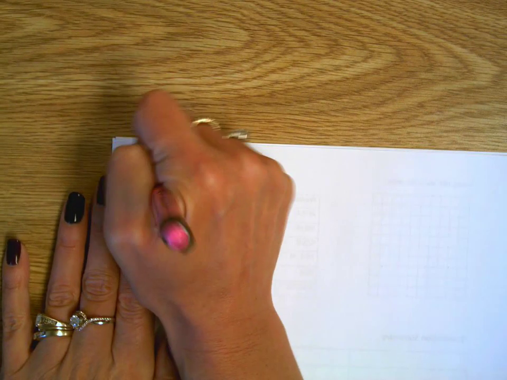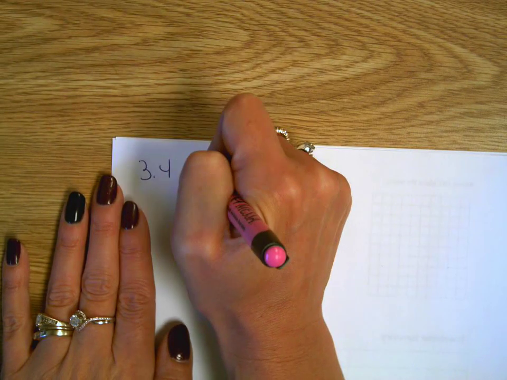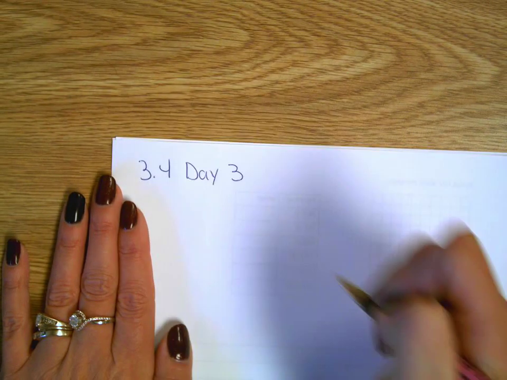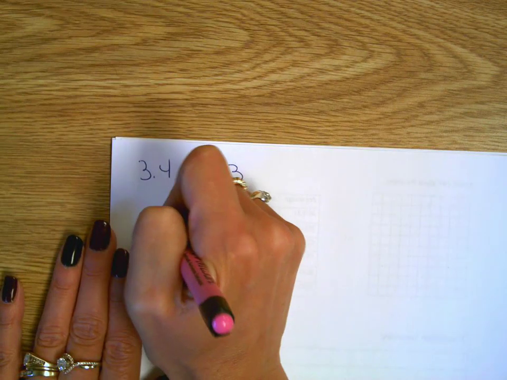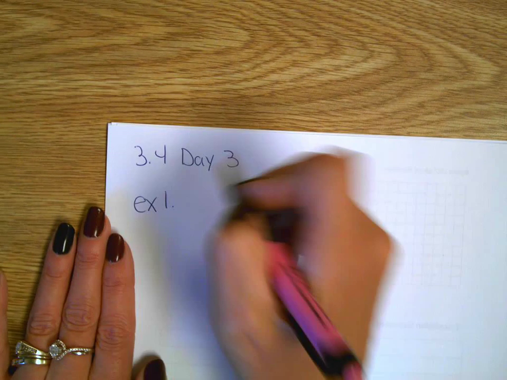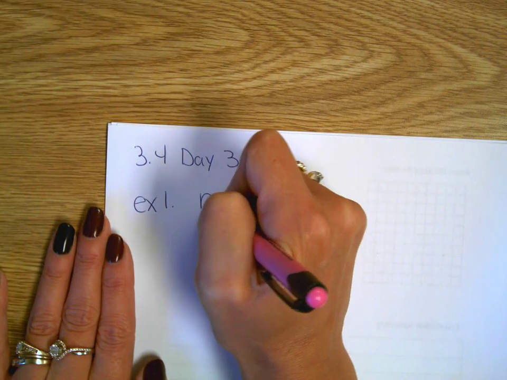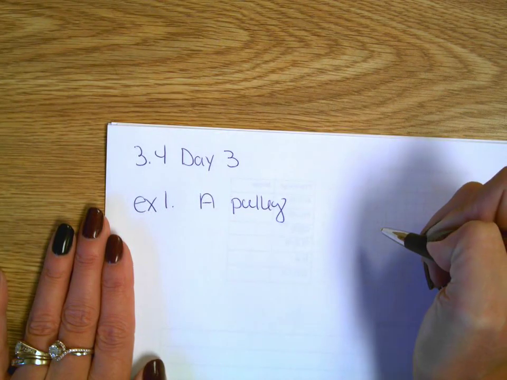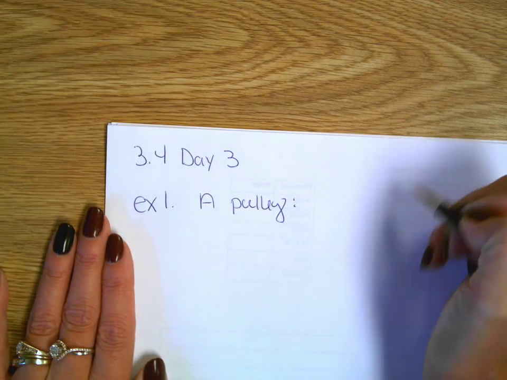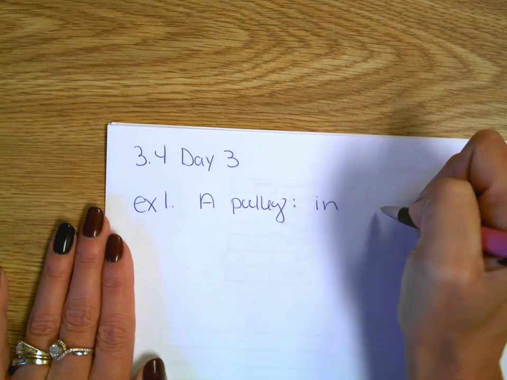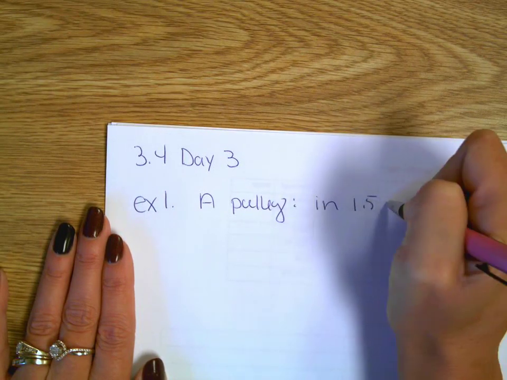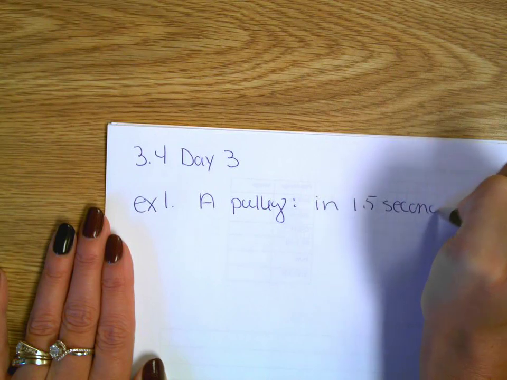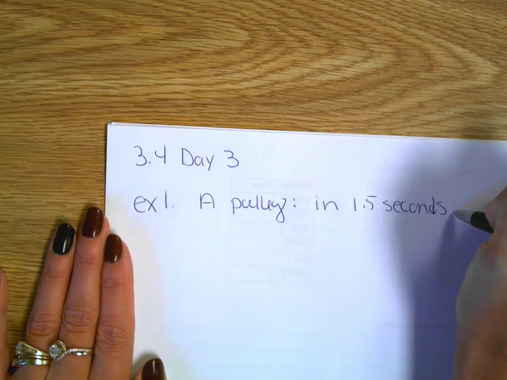Okay, day 3. Two examples. A pulley, what we have, in 1.5 seconds, 25 inches of belt wrap around the pulley.